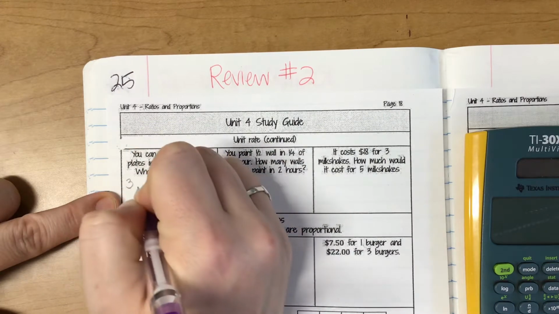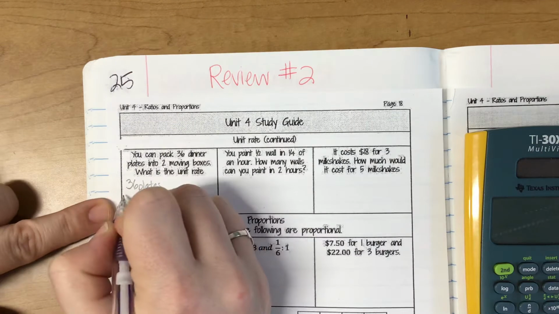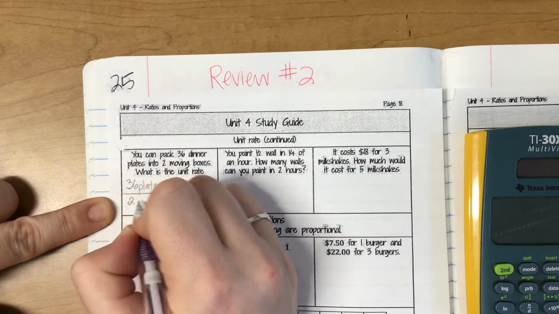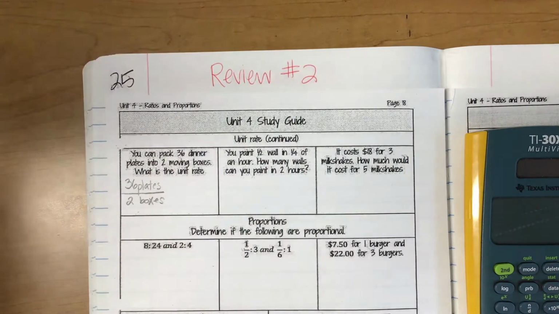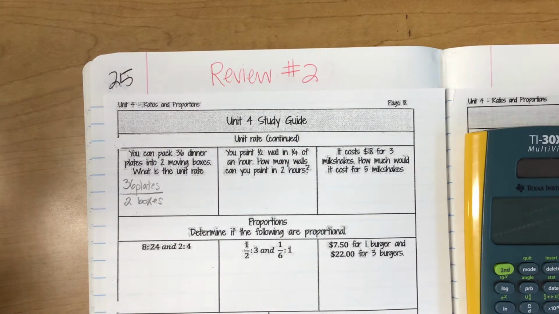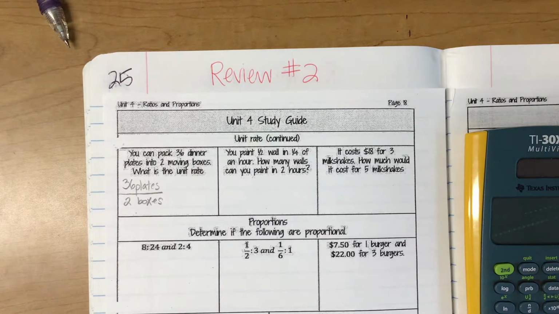So 36 plates in 2 boxes. That's my rate. 36 plates, 2 boxes. But it's not a unit rate. How can I change it to a unit rate? What do I do, John?